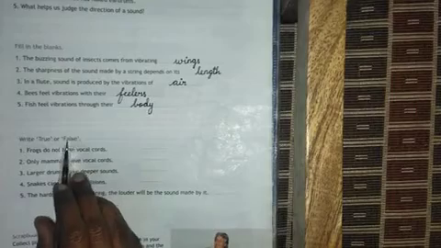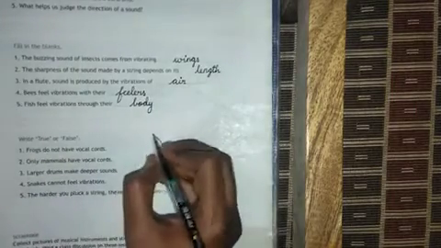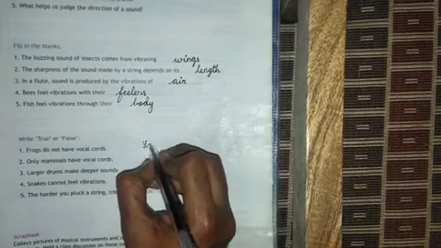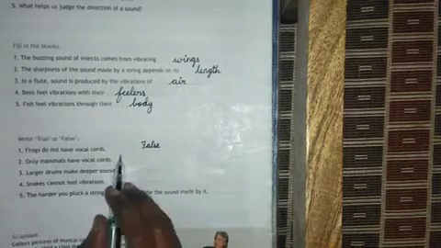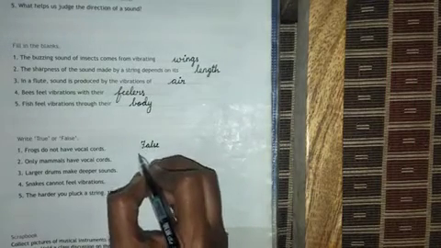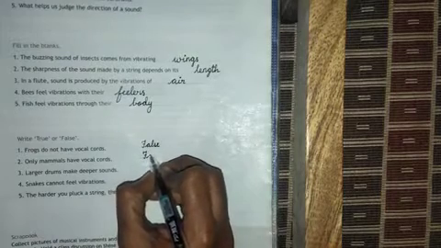Next, true or false? Frogs do not have vocal cords. Frogs will have vocal cords. So first one is false. F-A-L-S-E. Then, only mammals have vocal cords. Not only mammals. Mammals, birds, frogs also will have. So second one also false. Then third one.